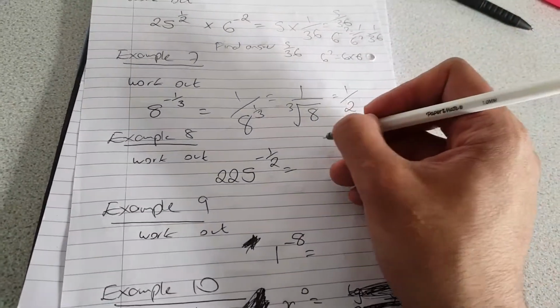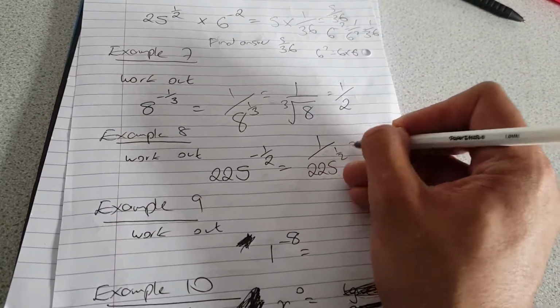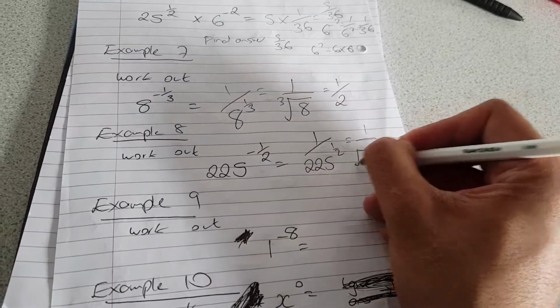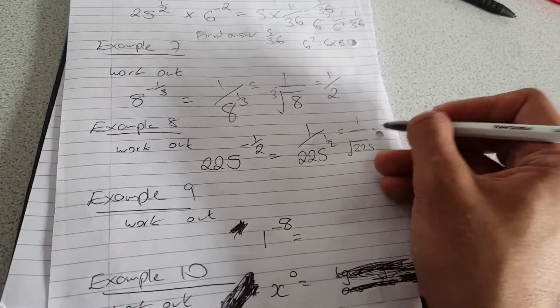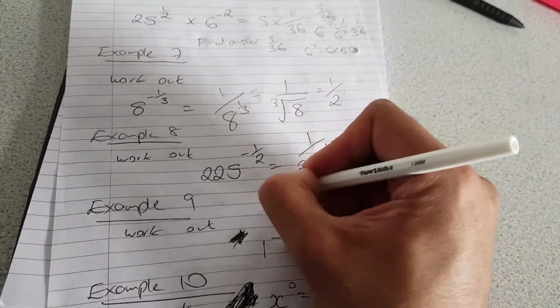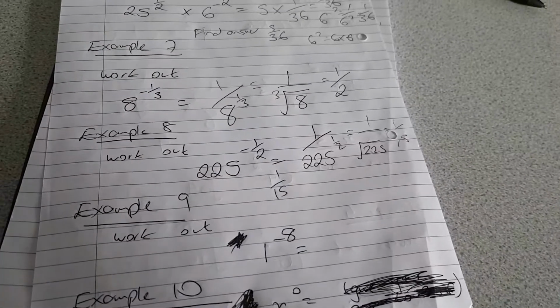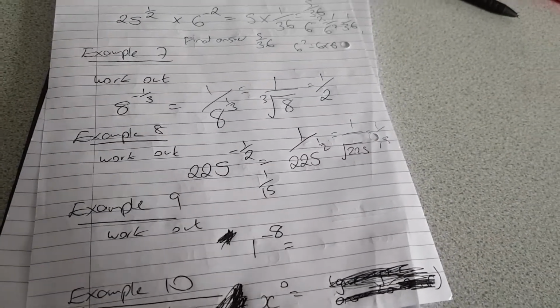Right, last few examples now. That's going to be 1 over that, 1 over the square root of 225, which again will actually be 1 over 15. So the answer would be 1 over 15. So again, it is knowing our square and cube numbers, obviously without a calculator.